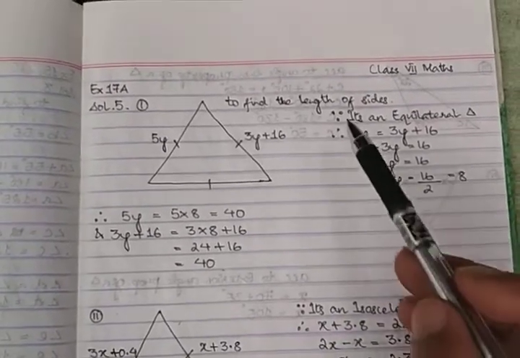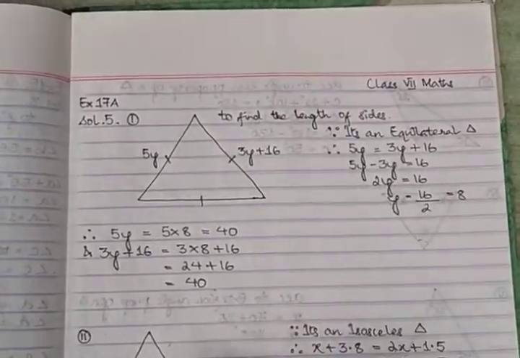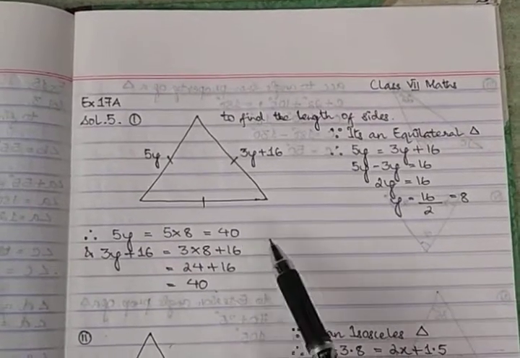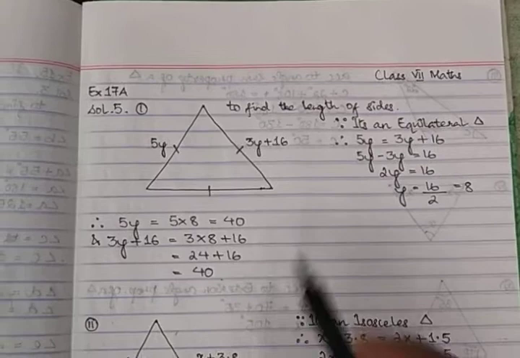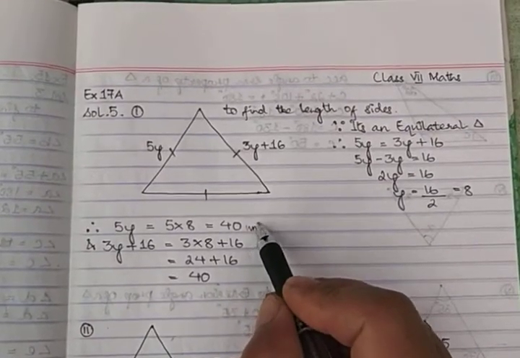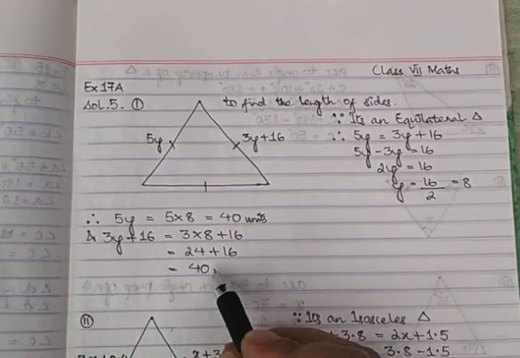That's what we needed to find, isn't it? We needed to find the length of the sides. It's 40 units. If the unit is not given, we'll just simply write 40 units.